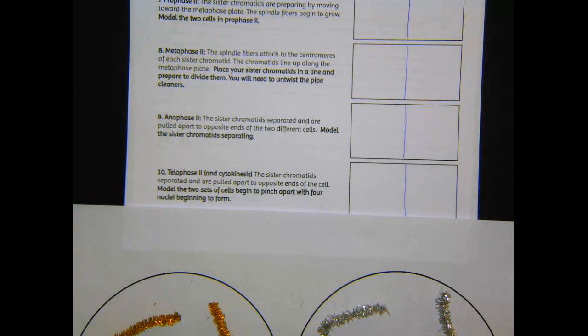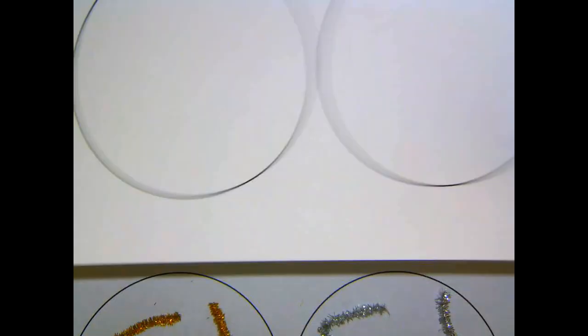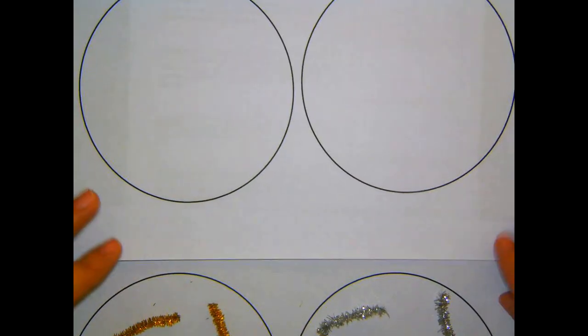Then telophase 2 and cytokinesis. The sister chromatids separated and pulled apart to opposite ends of the cell. Model the 2 sets of cells begin to pinch apart with 4 nuclei beginning to form. Now is when you need your second set of circles.